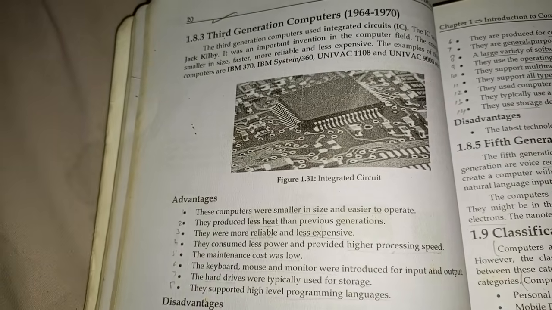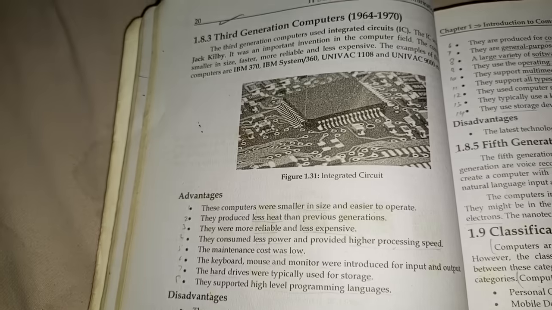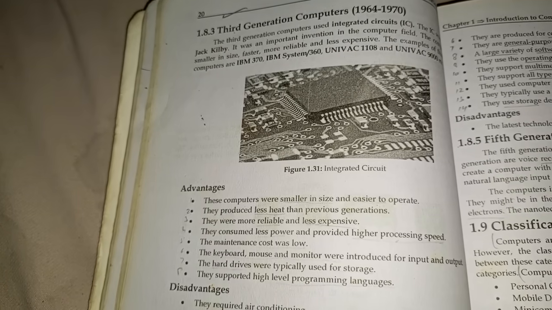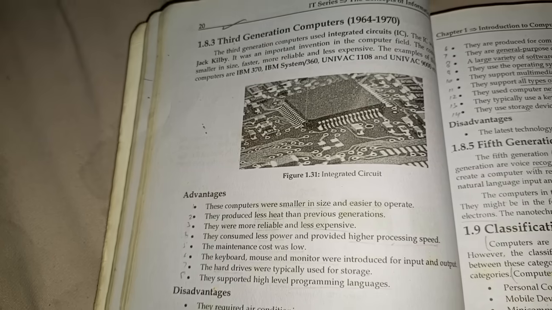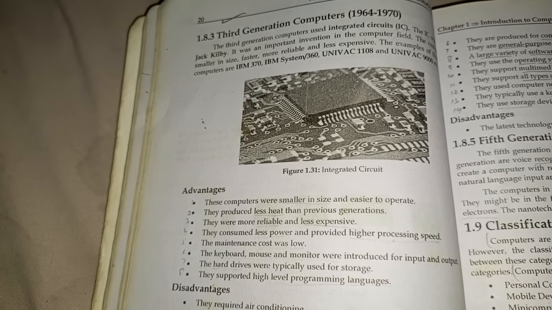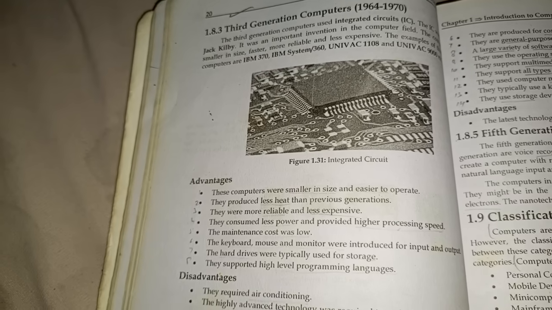Advantages. These computers were smaller in size. They produced less heat. They were more reliable. They consumed less power. Their maintenance cost was low. The keyboard, mouse, and monitor were introduced for input and output. Hard drives were typically used for storage. They supported high-level programming languages.